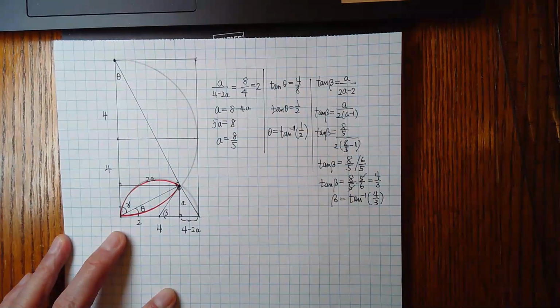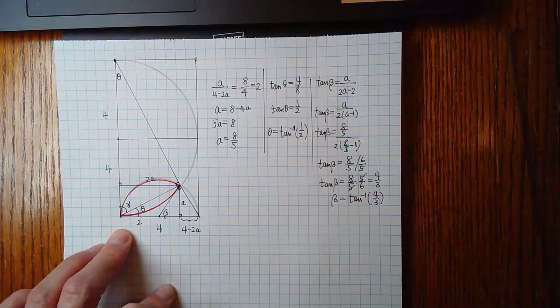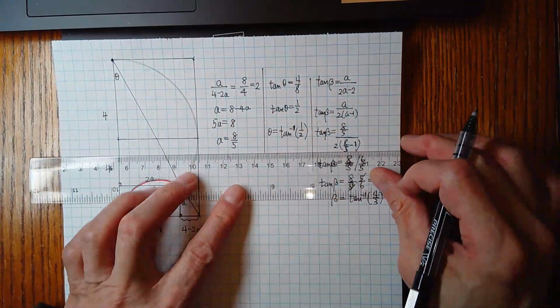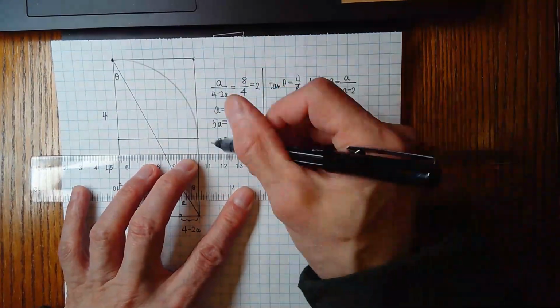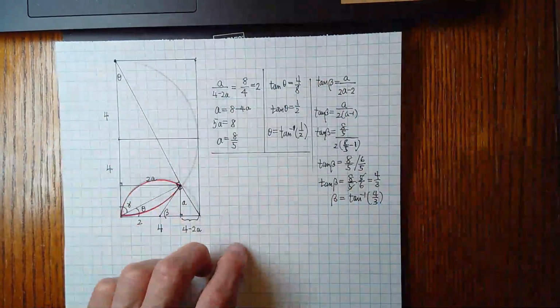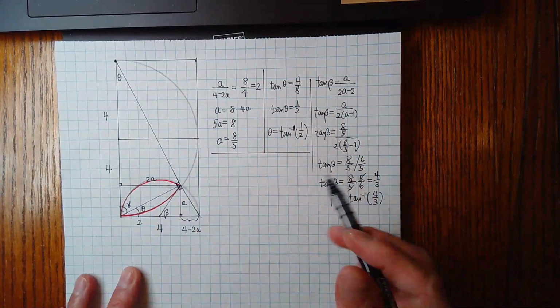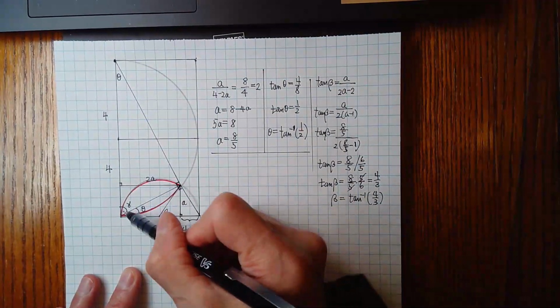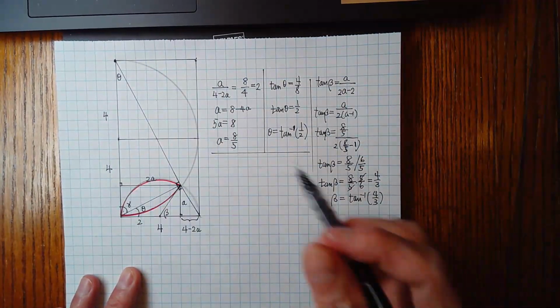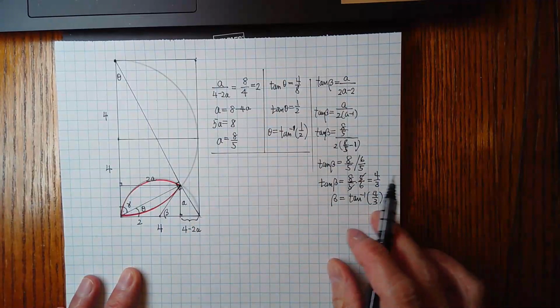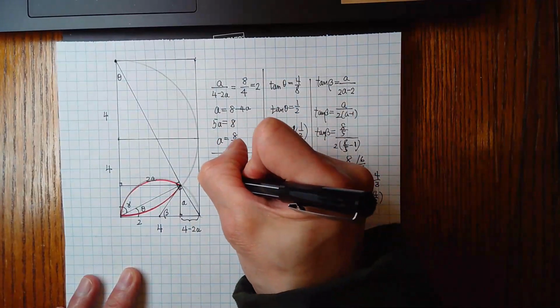All right. Well, we found all the ingredients, and now we want to find this area. And this area is composed of 2 parts, the upper part and the lower part. Let's find out what is the upper part first. Okay, the upper part is here.